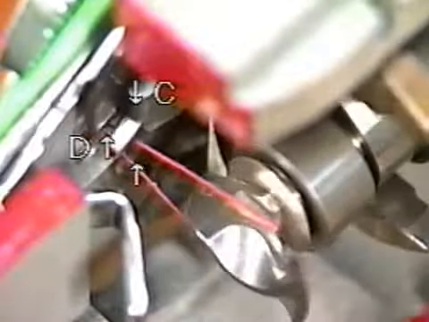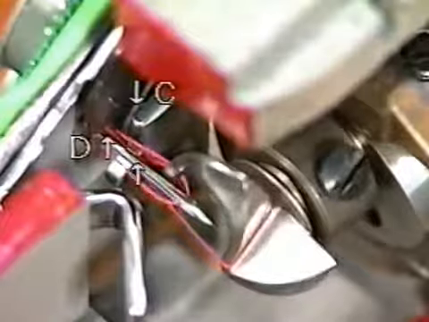Number 9. Principle of sewing. The needle comes down and looper A tucks needle thread B. To secure the thread triangle, yoke slide C securely holds D.